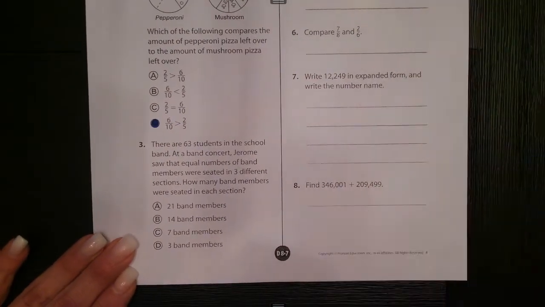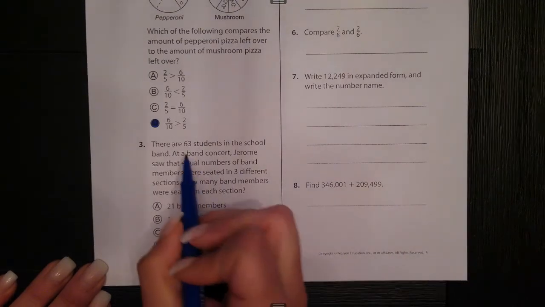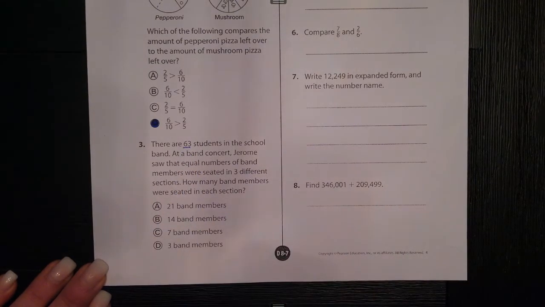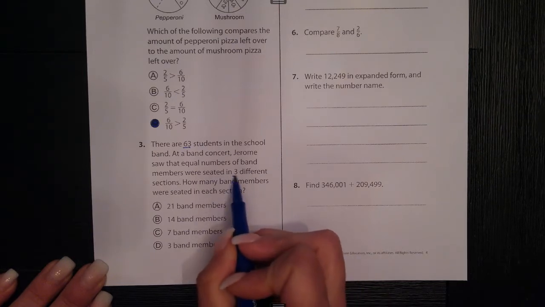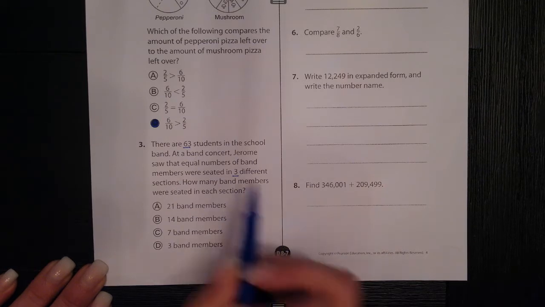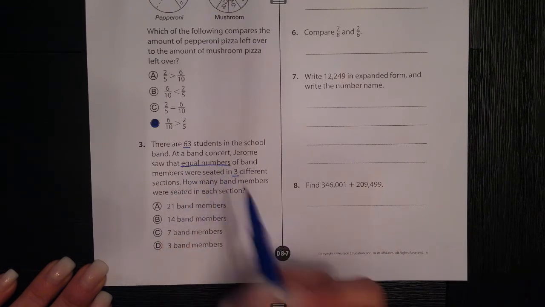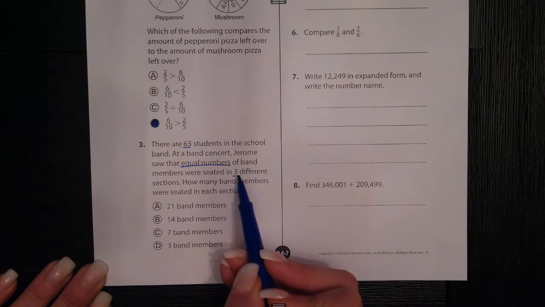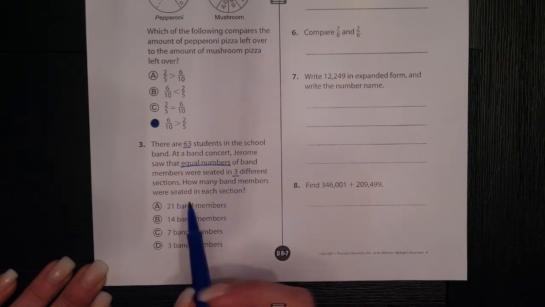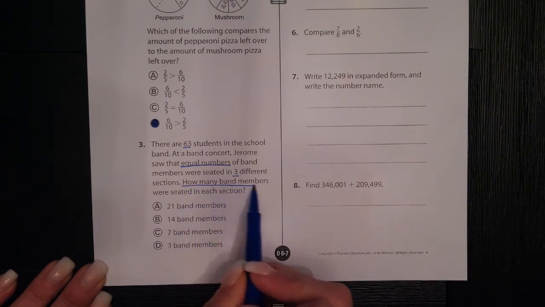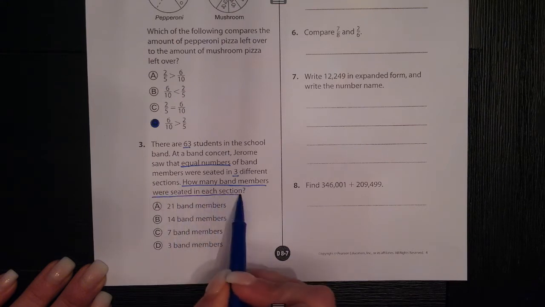Okay, number 3. There are 63 students in the school band. At a band concert, Jerome saw that equal numbers of band members were seated in 3 different sections. So we have those keywords, the equal numbers. We know we're dividing it equally into 3 sections. And the question asks, how many band members were seated in each section?